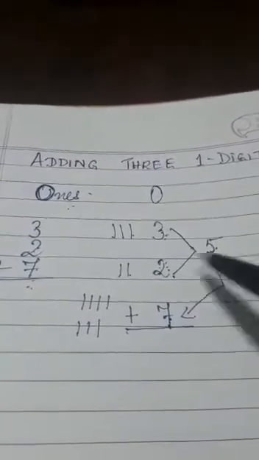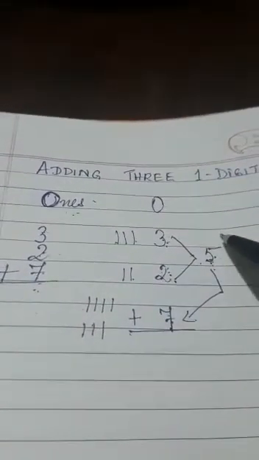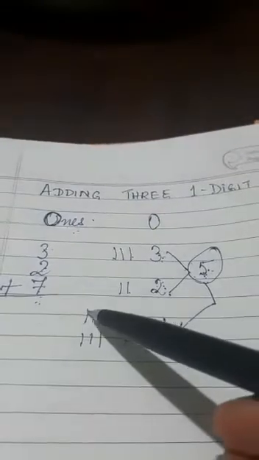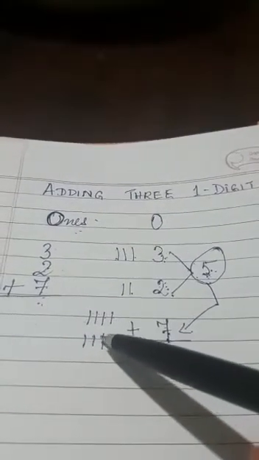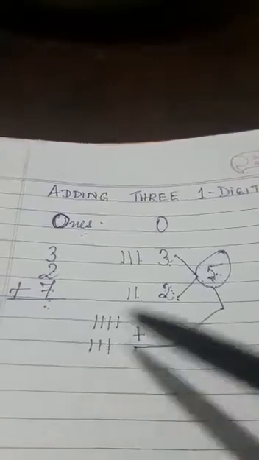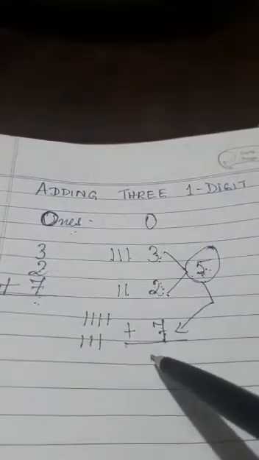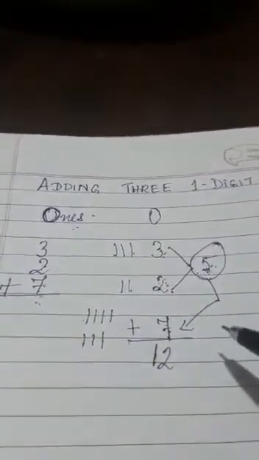The total of these 2 numbers is 5 plus the 7 lines you drew. Let me circle this 5, it will be easy for you. This 5 plus 7 lines: 5, then 6, 7, 8, 9, 10, 11 and 12. So the total number is 12.